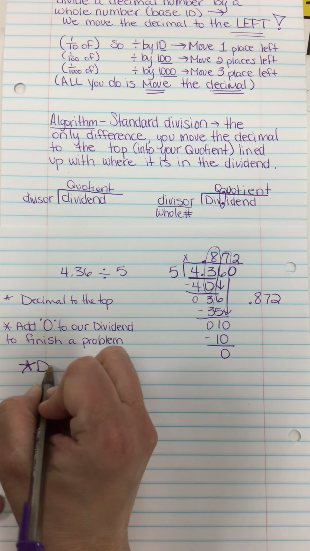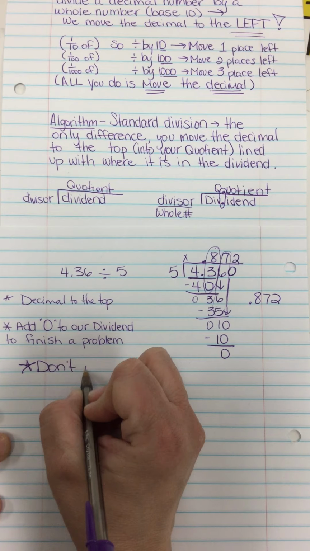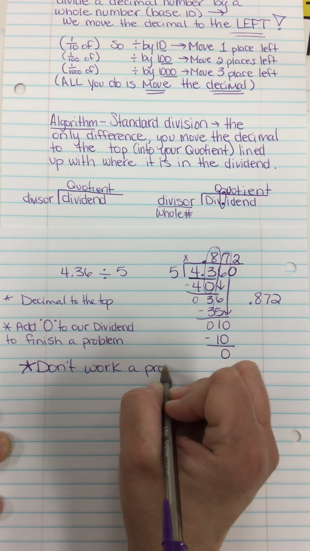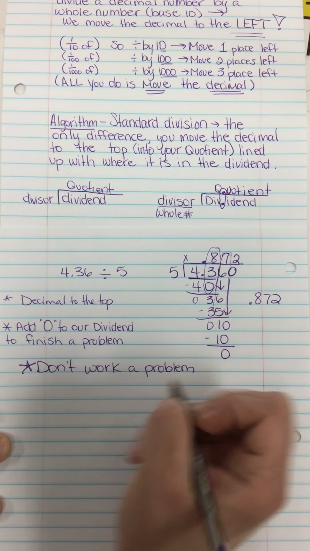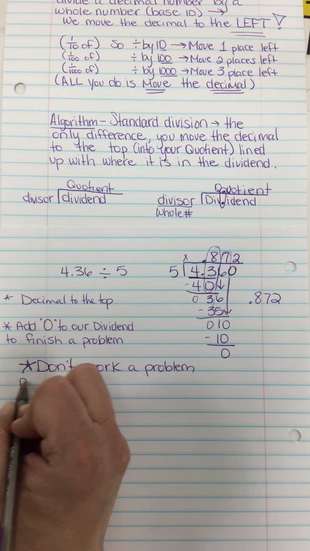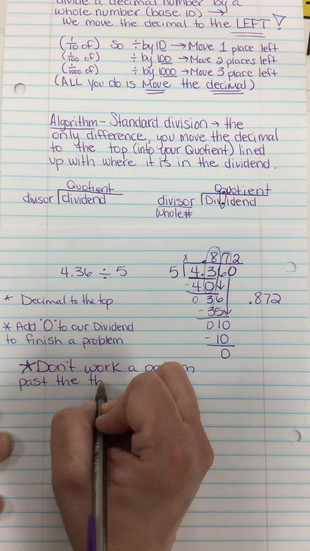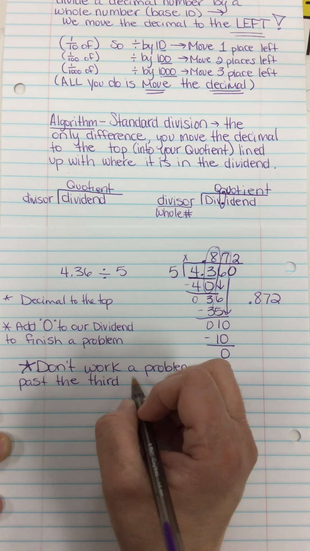However, don't work a problem past the third decimal. And I will show you exactly what that means in just a second.